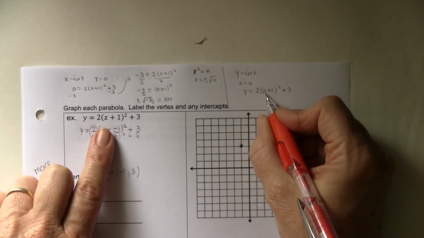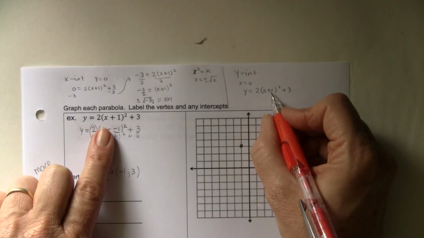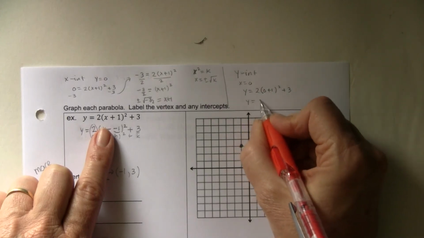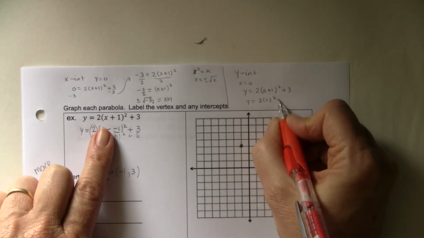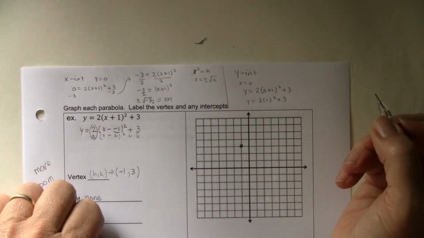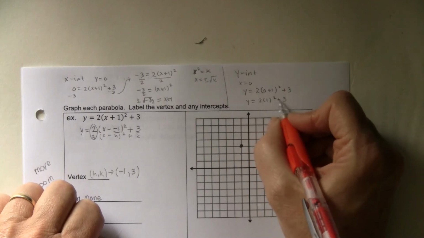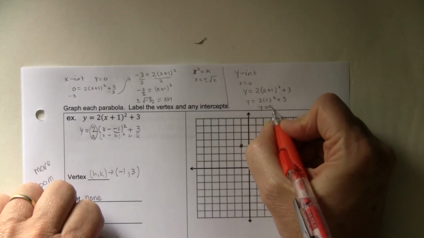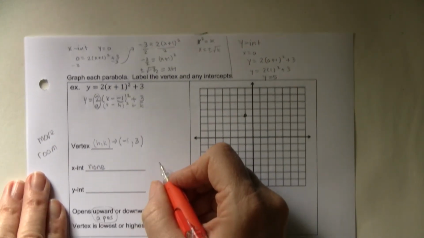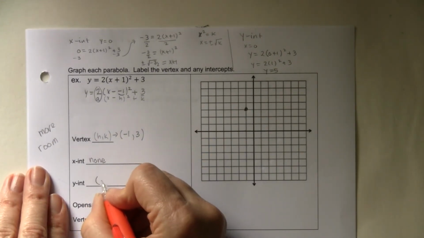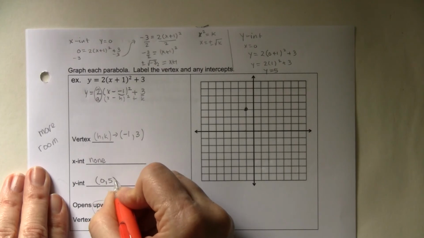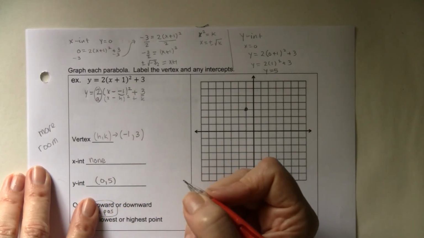So we're going to square 1 because 0 plus 1 is 1. So this is going to be 2 times 1 squared plus 3. And of course you can do that with your calculator if you like. Only 1 is being squared. So that's 1 times 2 plus 3 is 5. So the y-intercept is (0, 5). The x value was 0, the y value is 5.